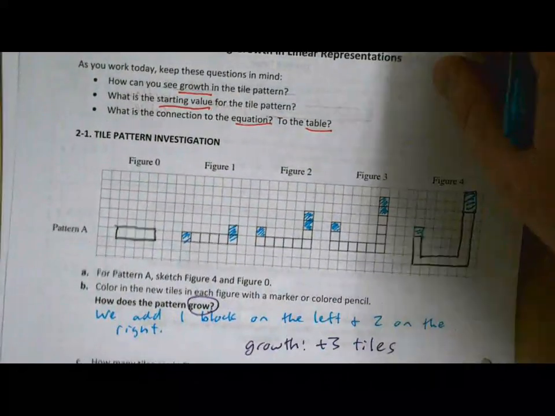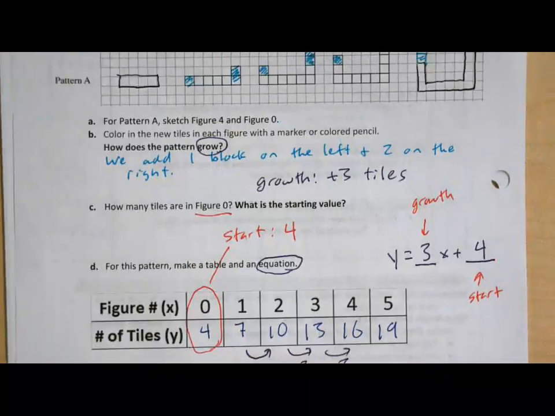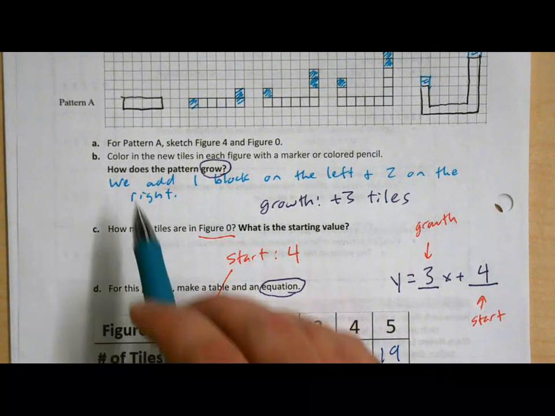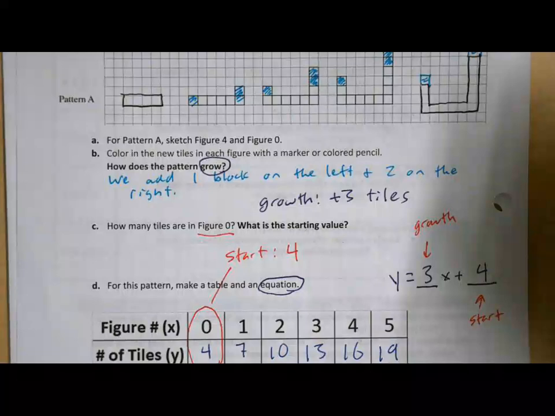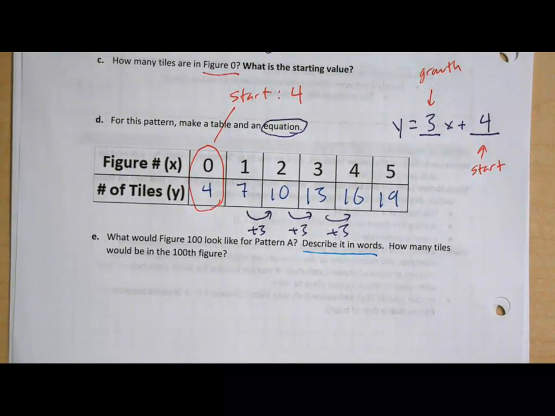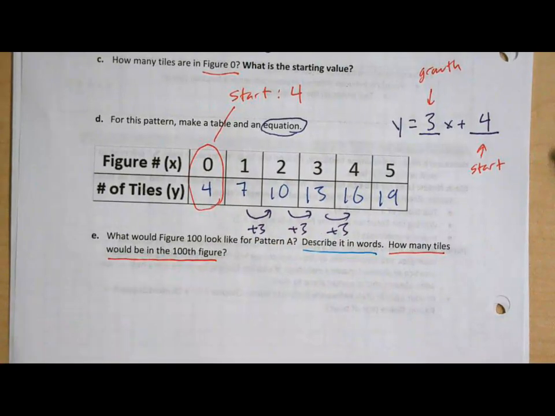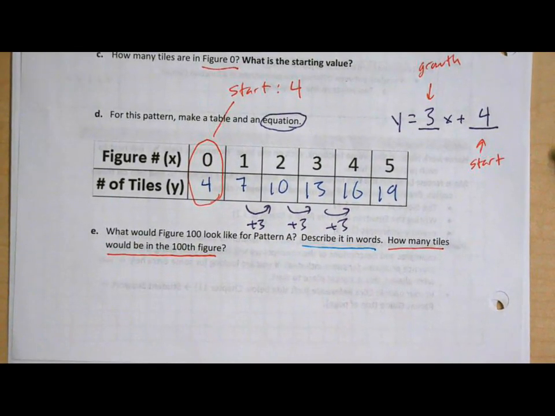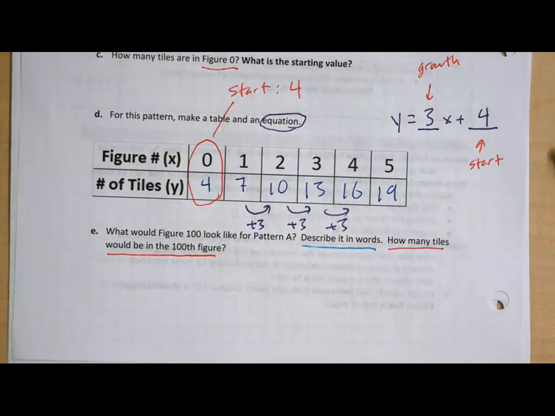So it says to describe in words what it would look like. You guys go ahead and describe in words what it would look like. I might say something like there are 4 tiles on the bottom, and on the left side there's 100 tiles, and on the right side there's 200 tiles. However you want to put that into words. I'll let you guys think about it. But once you get that in words, I want you to answer the final question: how many tiles would there be in the 100th figure? And if you come up with an answer to that, I'm going to challenge you to tell me 2 different ways that I could come up with that number.